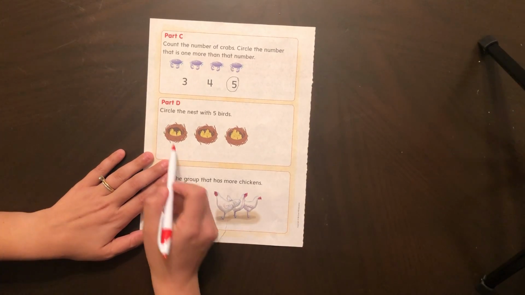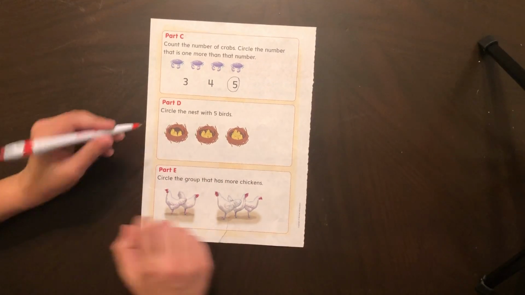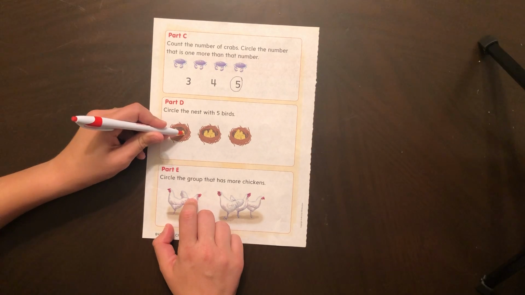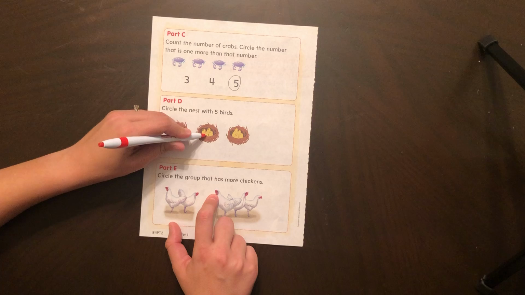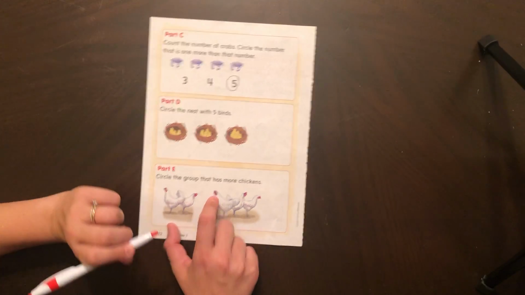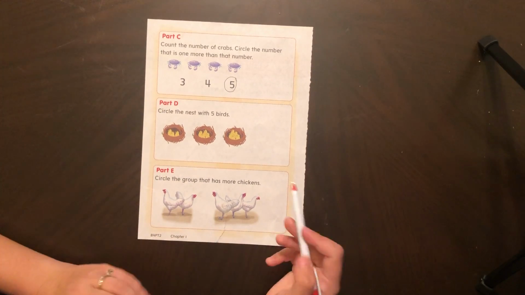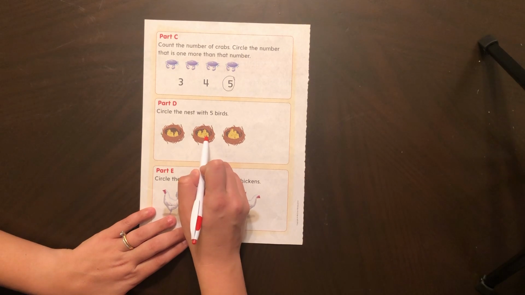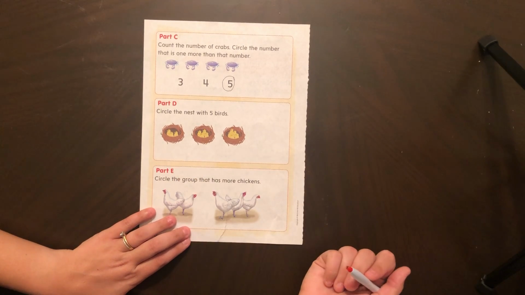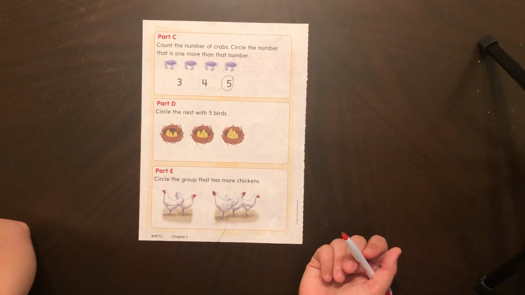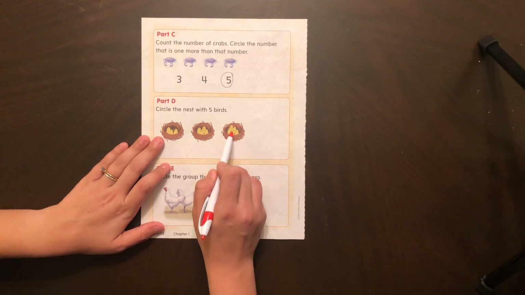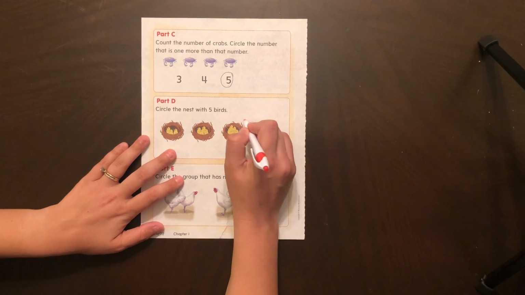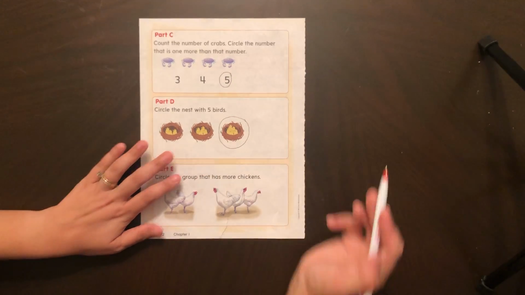Okay. This one says, circle the nest with 5 birds. I don't know if you guys can see it, but I'm going to help you count it. This one has 1, 2, 3. 3 birds. This one right here has 1, 2, 3, 4. And remember, guys, I taught you when you're counting something, if you put little dots on it, it helps you remember which ones you've already counted and which ones you haven't counted yet. So this one had 3. This one had 4. Let's count this one. 1, 2, 3, 4, 5. So this one has 5 birds.